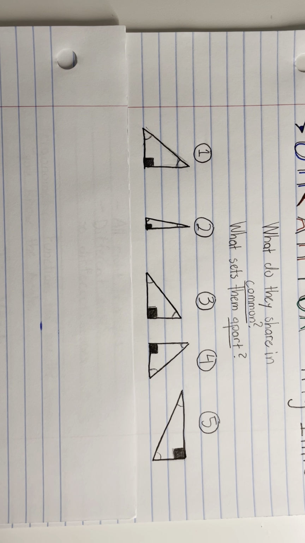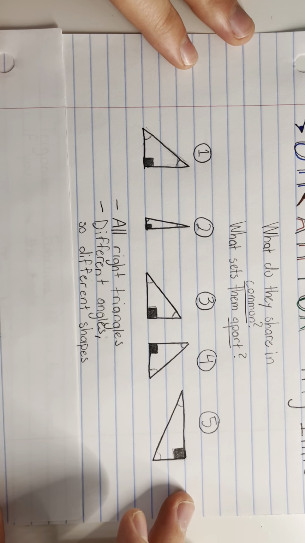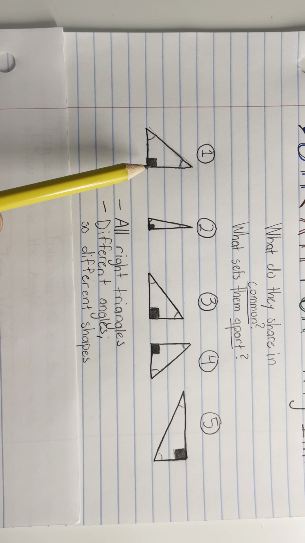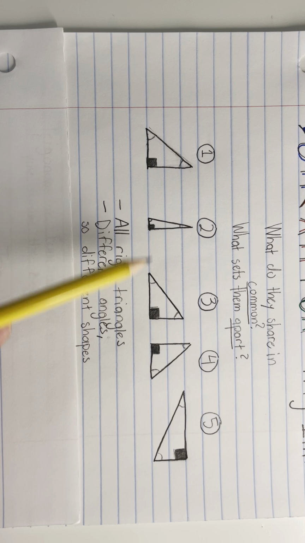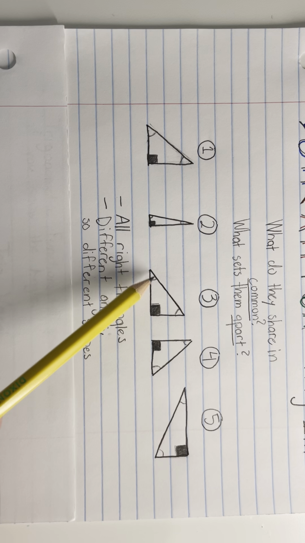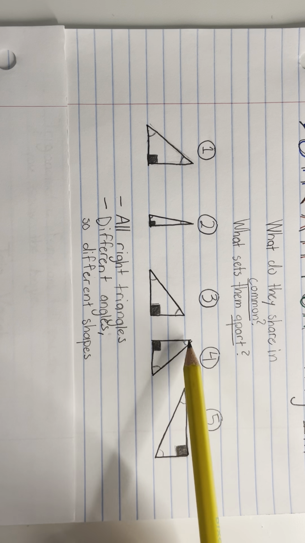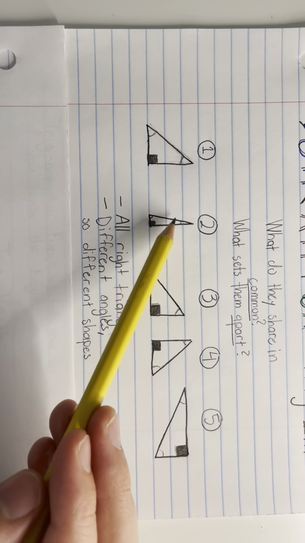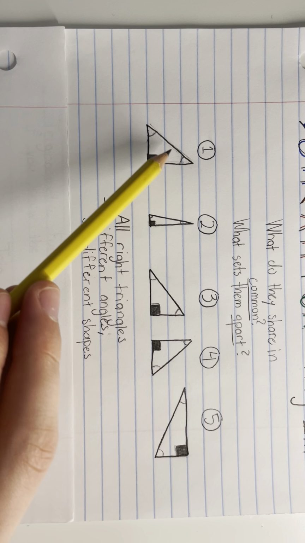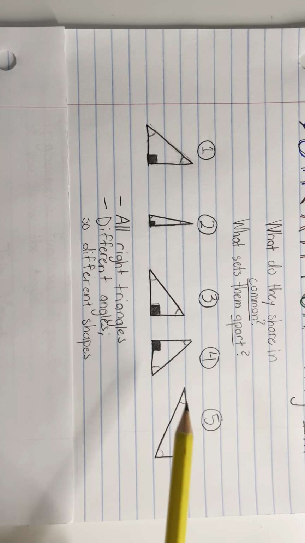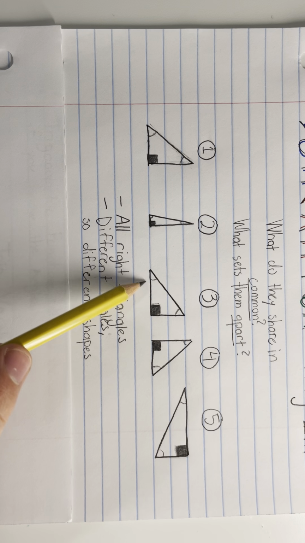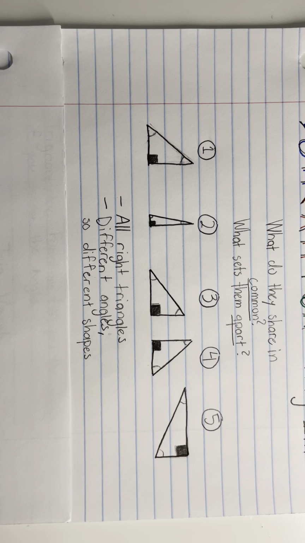If you thought about it for a second, you would see that all of these triangles are right triangles. They have 2 sides that are perpendicular and they meet at a 90-degree angle. But what makes them different is their acute angles are all different. So they have different shapes. This one's really skinny because that's a really small angle. This one is kind of even, like both of these look kind of the same. And they're each different from one to the next because each of their angles are different.